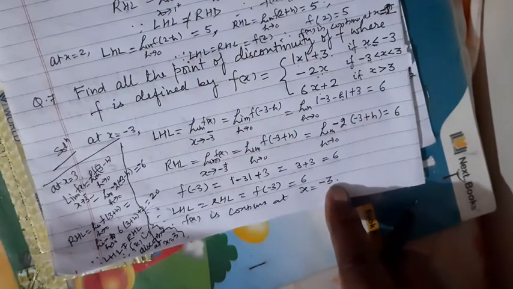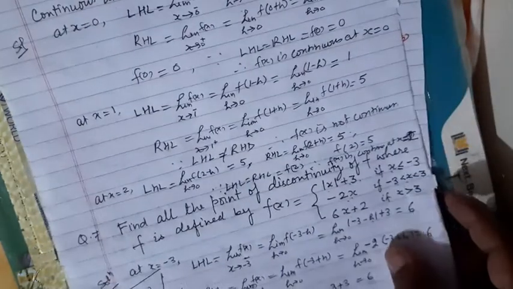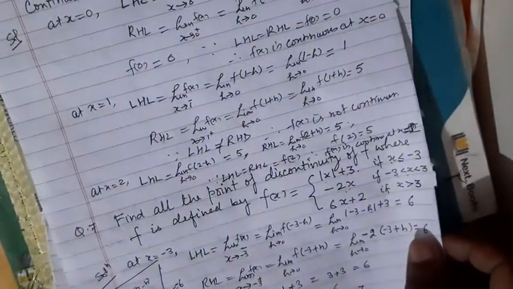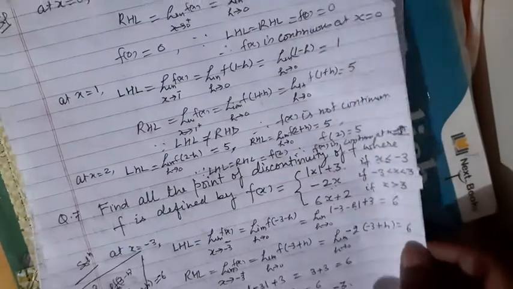So at x equal to -3 the function is continuous, and at x equal to 3 the function is discontinuous. In this way, question numbers 6, 8, 9, 10, 11, 12, 13, 14, 15, 16 are similar questions. Now I'll take question number 17.